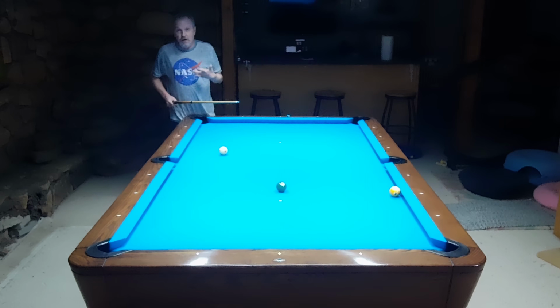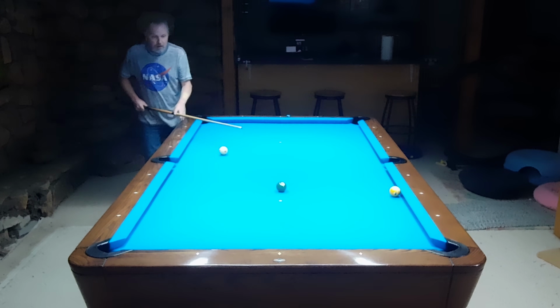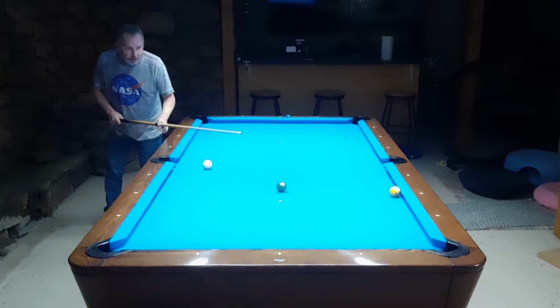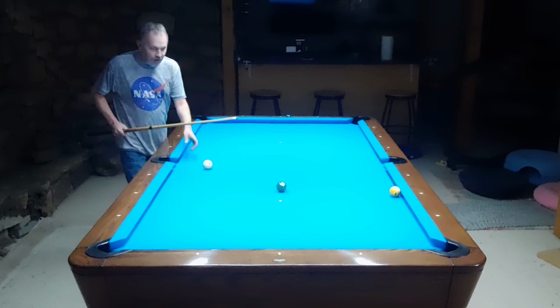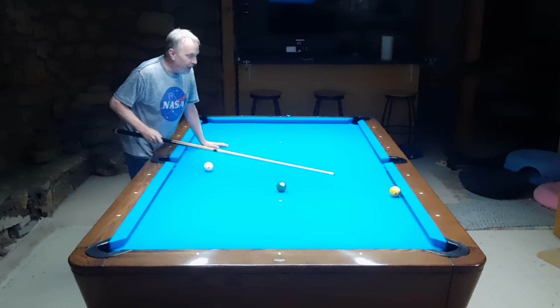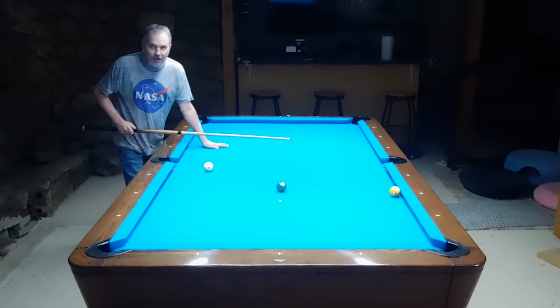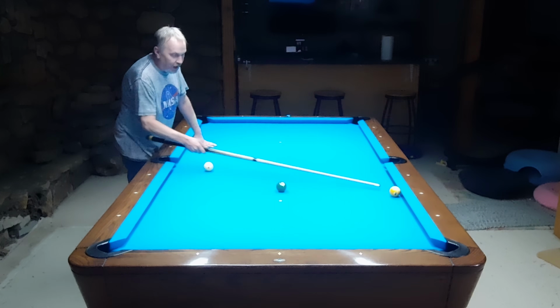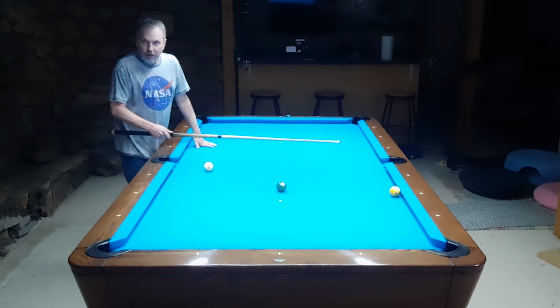And a very, very common, people, I think maybe just subconsciously just play shape and end up with angles where, I want to cut the 6 in this time. I don't want to have to worry about scratching in the side, like with a stun. I don't want to have to worry about getting close to the 9, like with any kind of a rolling ball hit.